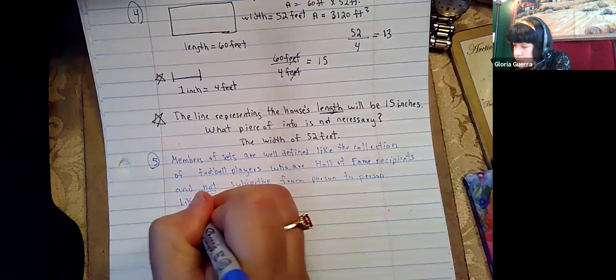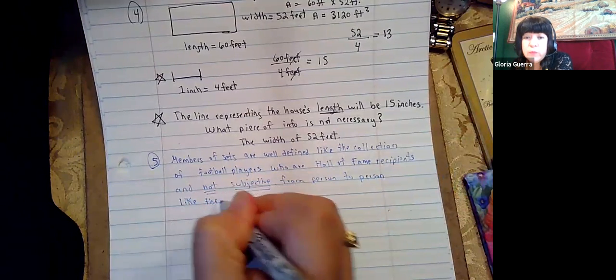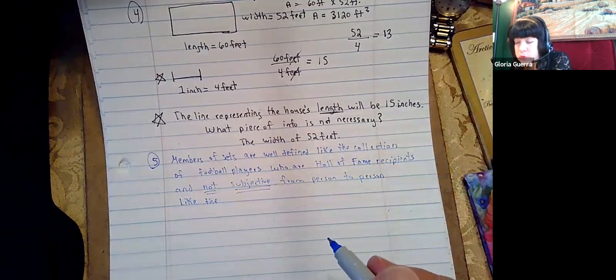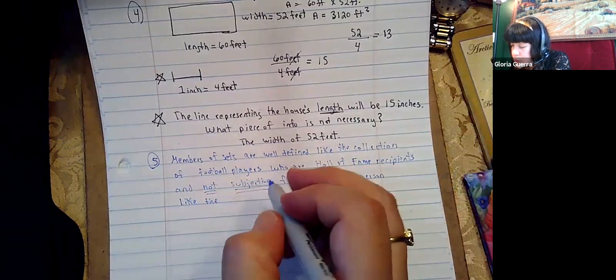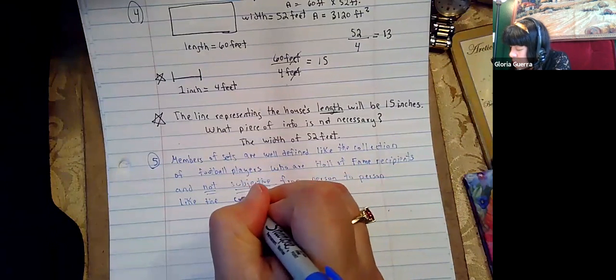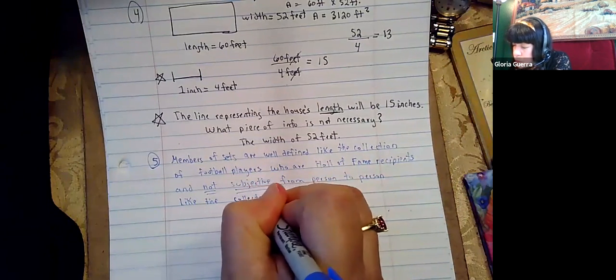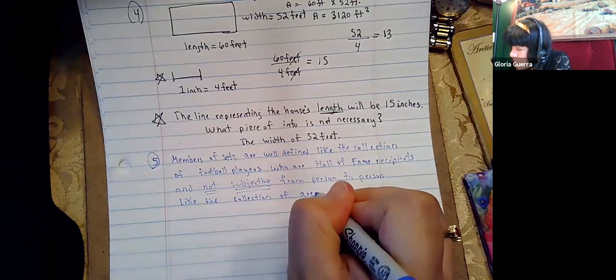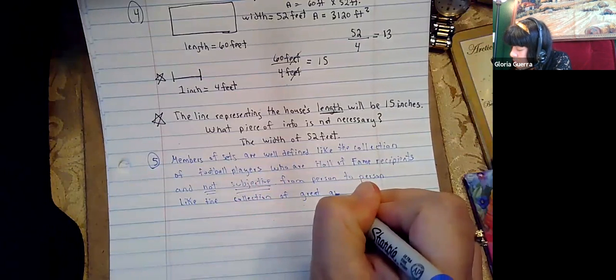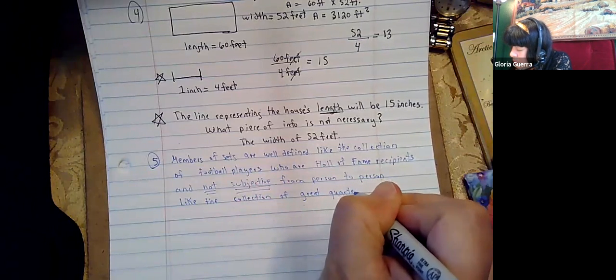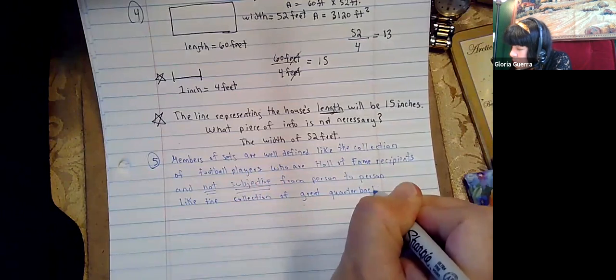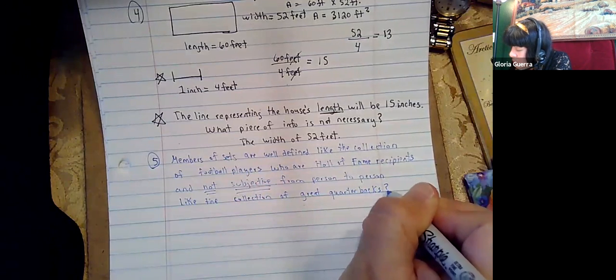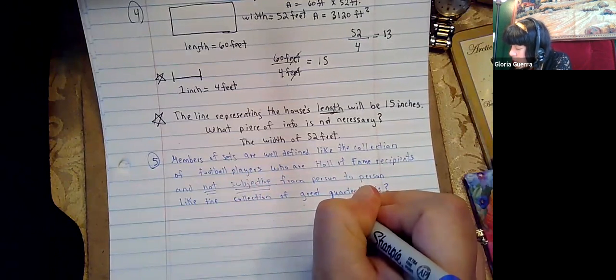Here's an example of that, subjective from person to person: the collection of great quarterbacks.